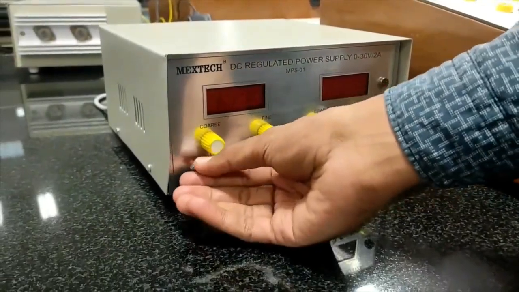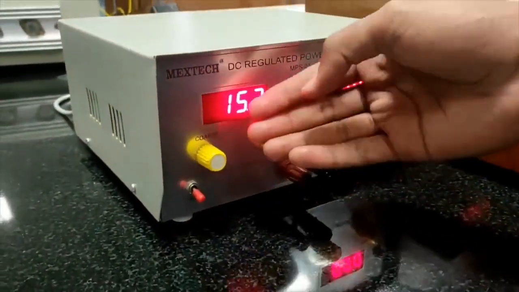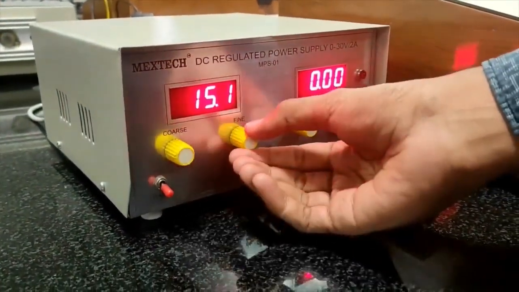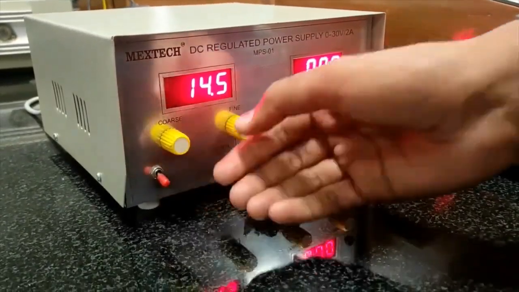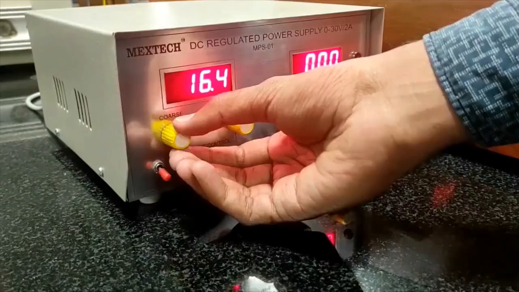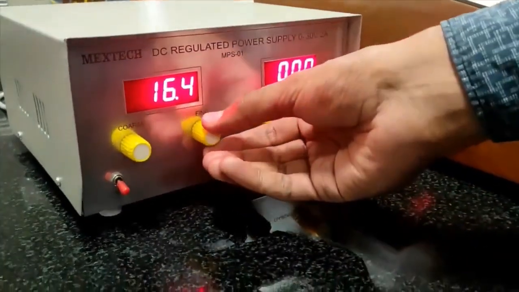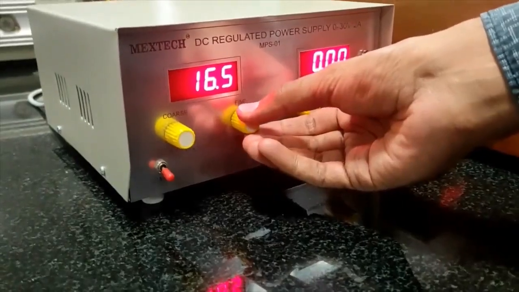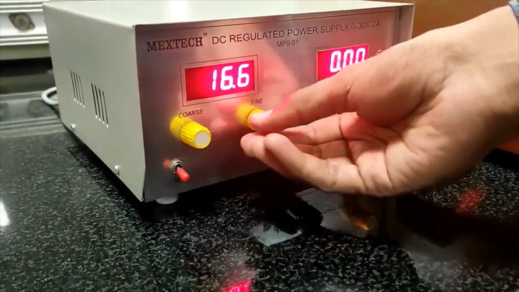Here it shows the reading of the current and the voltage being supplied to the circuit. This is the coarse button, and this is the fine button. With the coarse button, you can increase or decrease the voltage in large steps, like 14, then 15, then 16. But with the fine button, you can tune it finely, like 0.1, 0.5, 0.6, like 16.6, it goes like this. These two buttons are important.